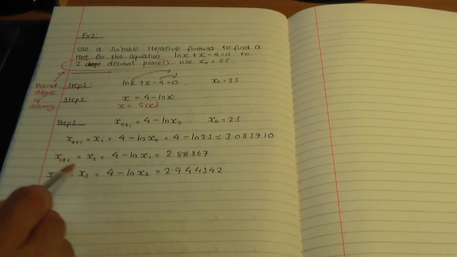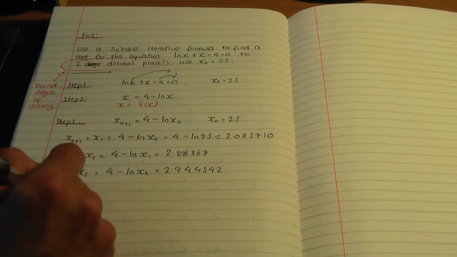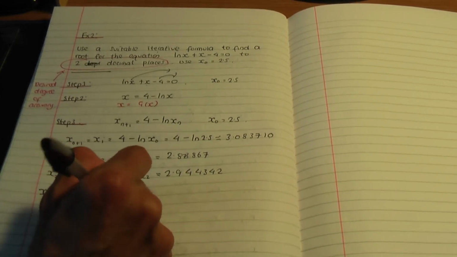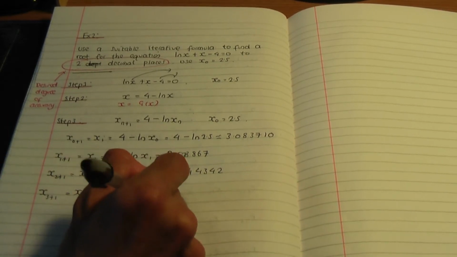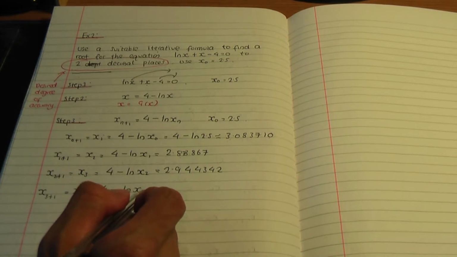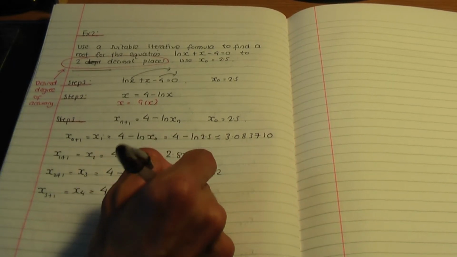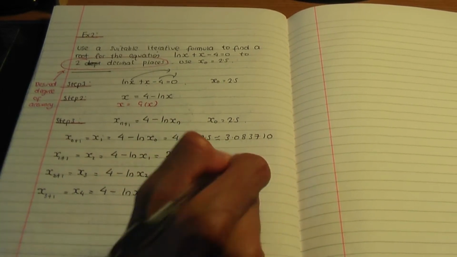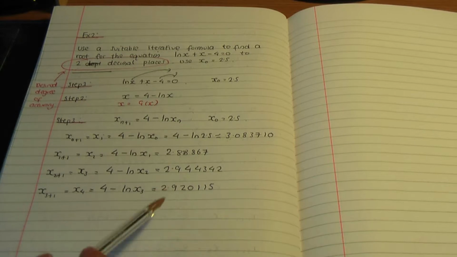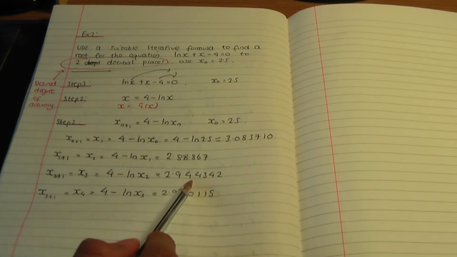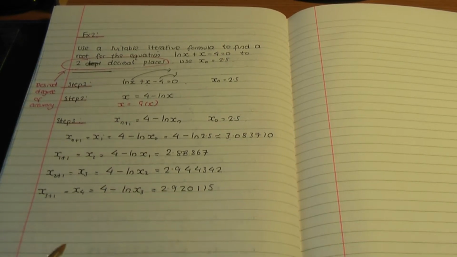So if I put x3 back into the iterative equation, x(3+1), which is x4, that is 4 minus ln x3, and to 6dp minimum x4 I had 2.920115. Okay, so if we make a comparison to 2dp, x4 2.92, x3 2.94, not the same, we continue.